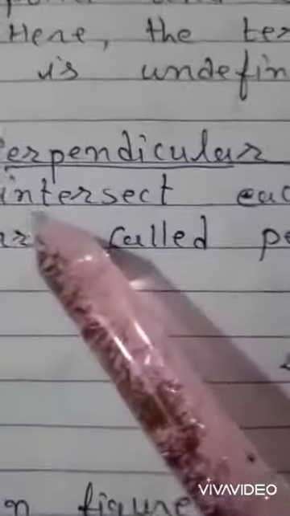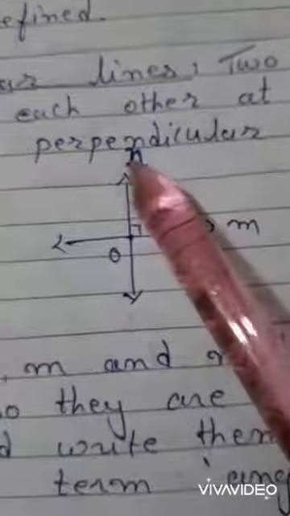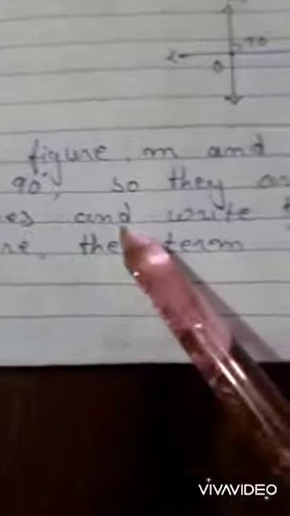Now second is perpendicular lines. Two lines in the same plane which intersect each other at a right angle are called perpendicular lines. You see in the figure M and N lines intersect at 90 degrees, so they are perpendicular lines, and we write them as M perpendicular N. Here the term angle is undefined.